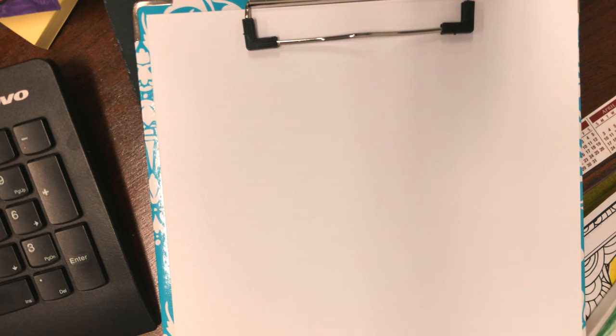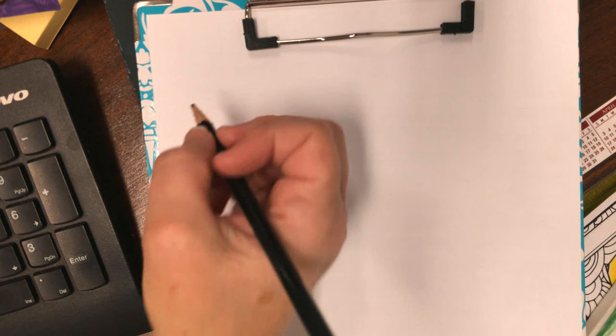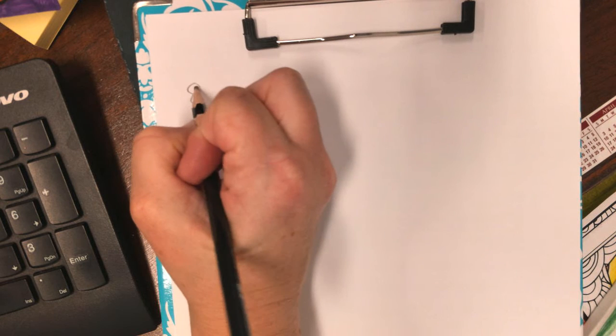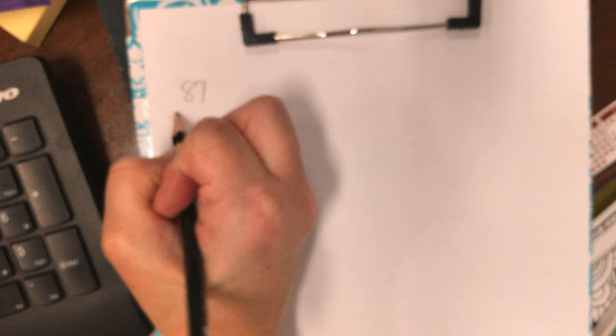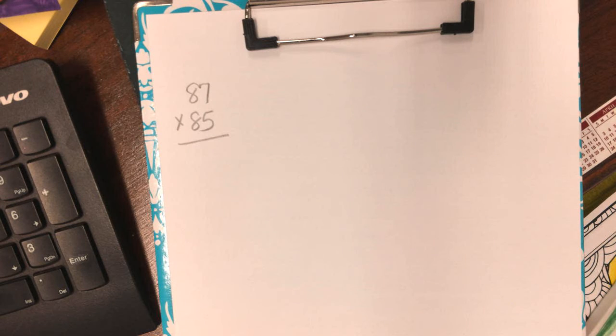All right. So now that you know how to multiply by a 10, by 10, right? Now I'm going to go back and I'm going to show you how we're going to work on this.